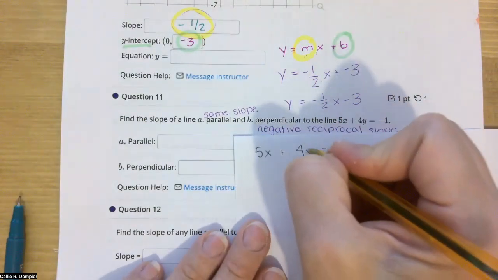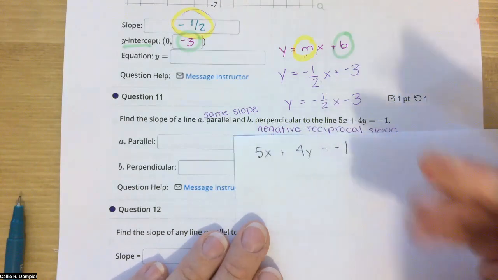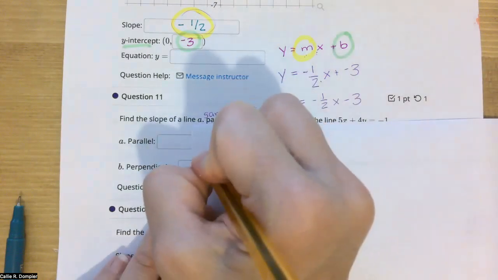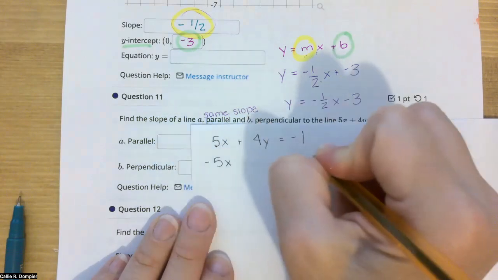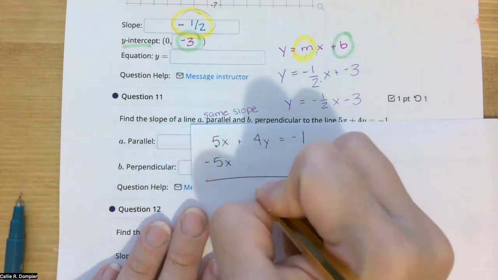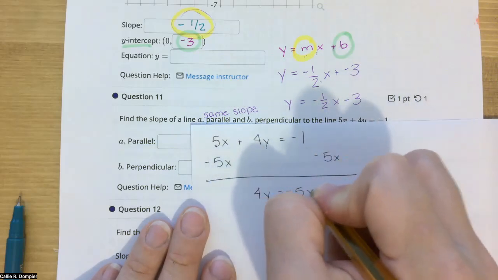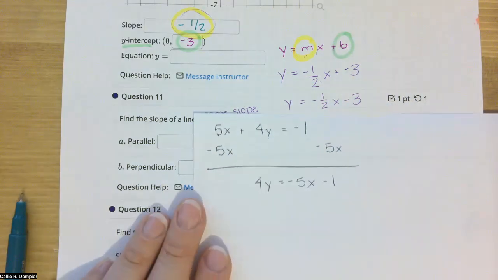So I'm going to solve this for y, meaning I'm going to move over the 5x and divide everything by 4. Subtract 5x. I'm not putting it under the -1 because those are not like terms. So now I have 4y equals -5x minus 1.